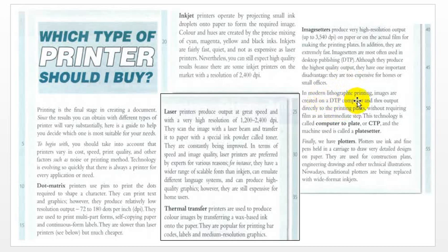In modern lithographic printing, images are created on a DTP, which means desktop publishing computer, and then output directly to the print plates without requiring film as an intermediate step. This technology is called computer to plate, or CTP.